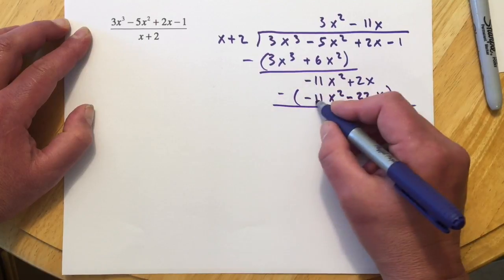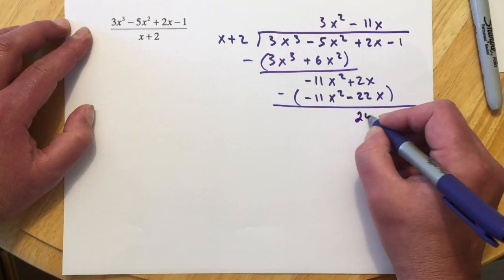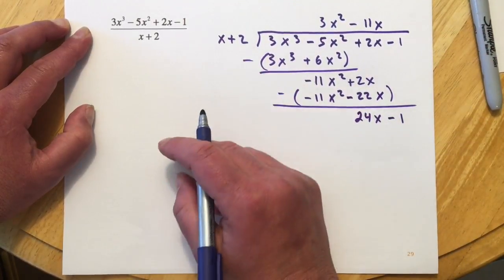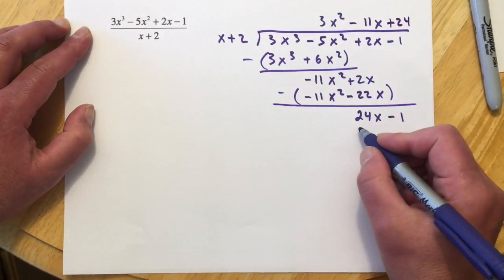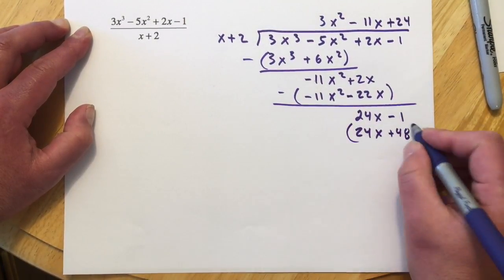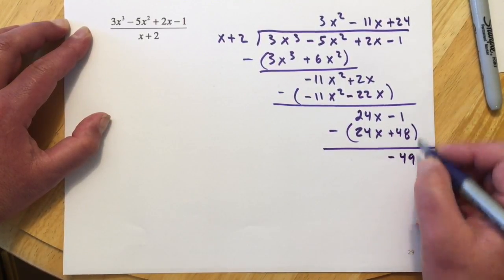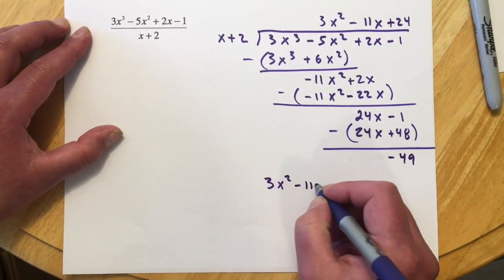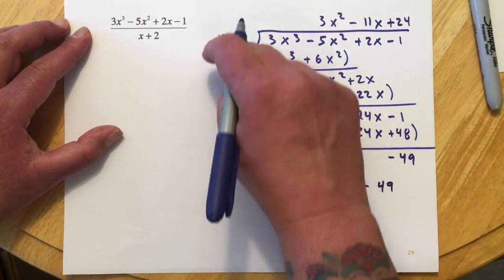Minus 11, that becomes plus 11, so that cancels. 2 minus negative 22 is really plus, that's 24x, and bring down the 1. So this is going to need to be multiplied by 24, and 24 times x, and 24 times 2. And that leaves me remainder negative 49. I didn't leave enough room to write it up there, so I'll do it down here. 3x squared minus 11x plus 24, and then I'll go minus 49 over x plus 2.